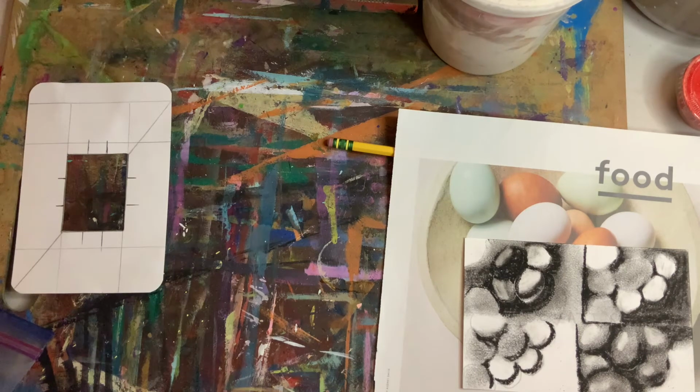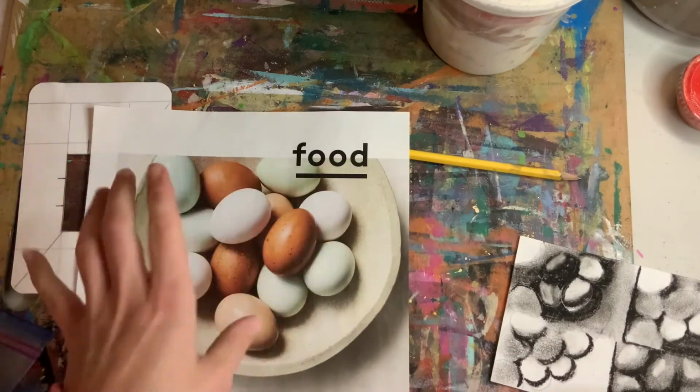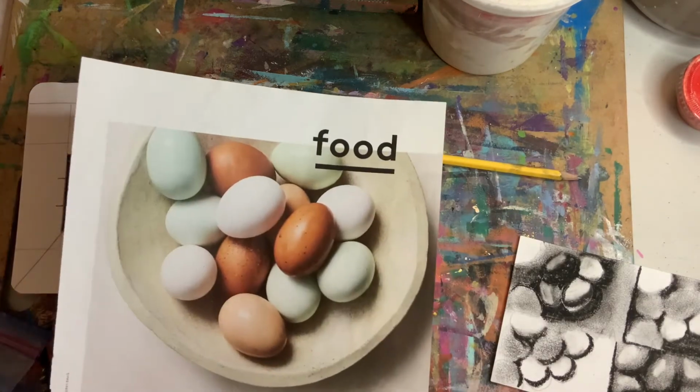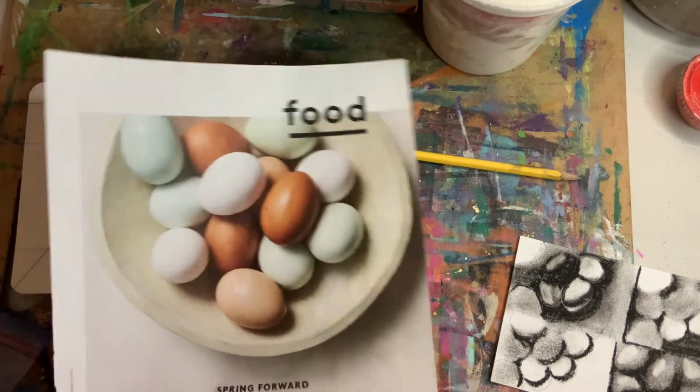I am going to figure out which values they are, so that when I paint, I'm not necessarily trying to paint in these colors. I'm going to paint according to the value.